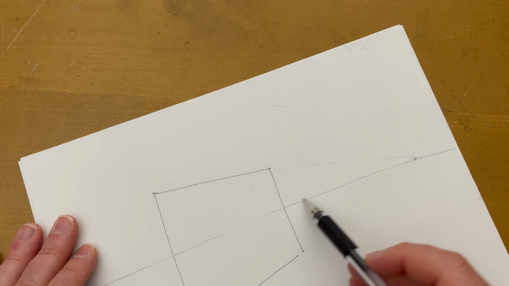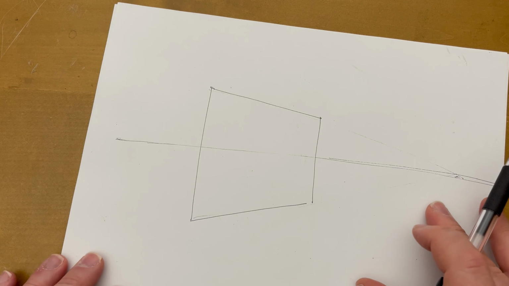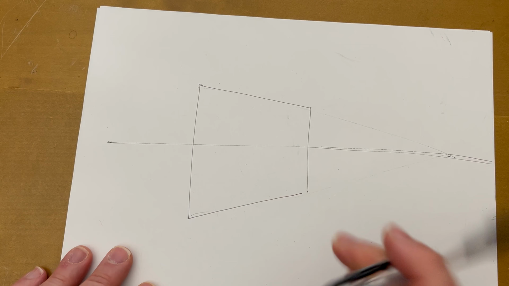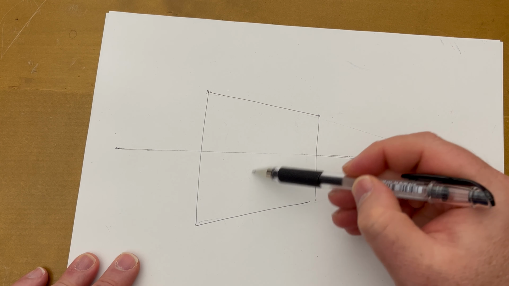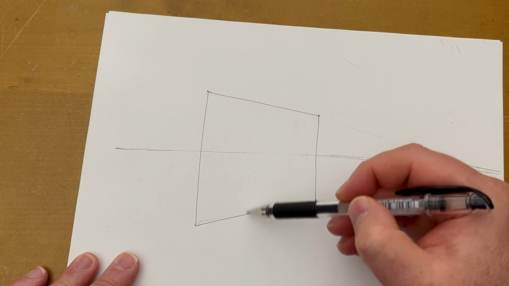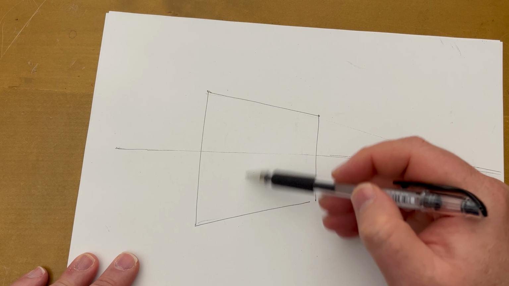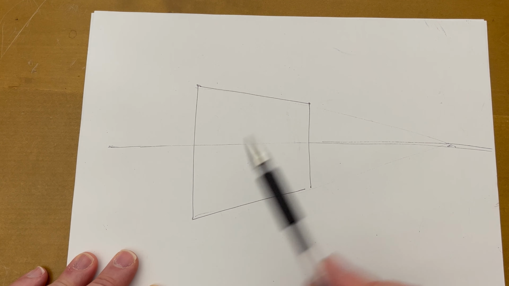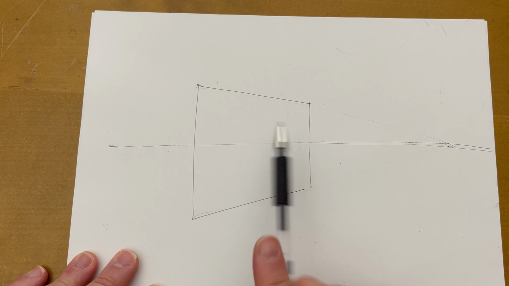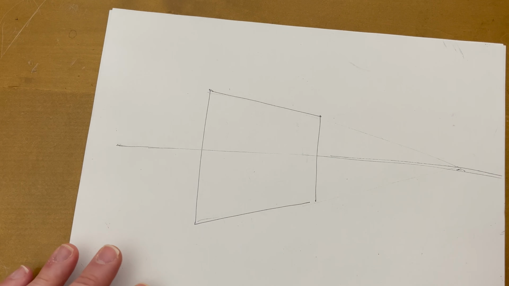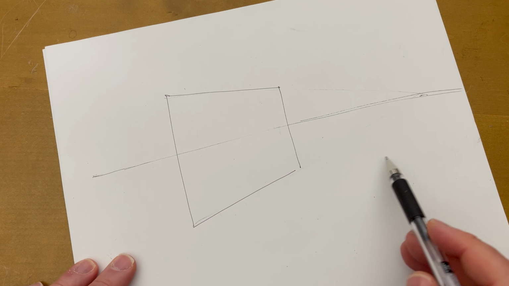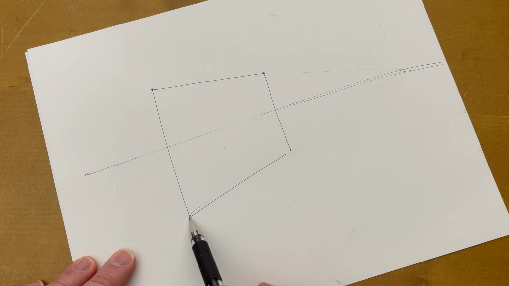Somewhere about there. Yep. So let's say we want to put a door right smack in the middle here, but we're just not sure how to do it. We want it to take up a third of this space here. So what we can do is draw another line.